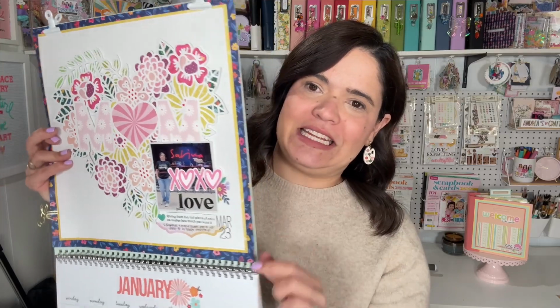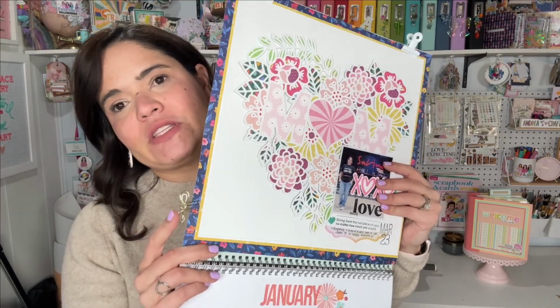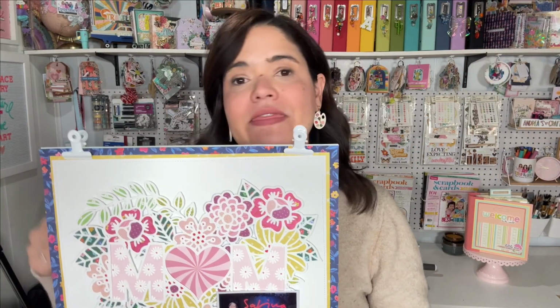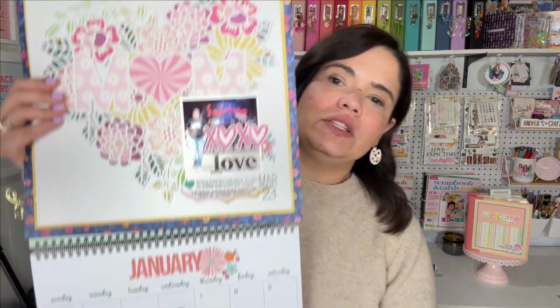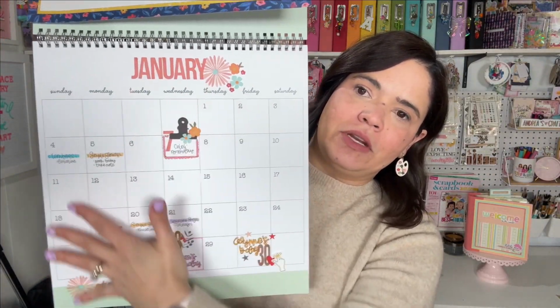So what I did is I'm using a paper clip, and I'm using the clips that I have to hang the rest of the layouts that I have on the wall. And that way I can just remove the layout, put it back in the album, or put it back on the wall on a different spot if I want to. And then I am going to be updating this detail area for each month on a monthly basis.